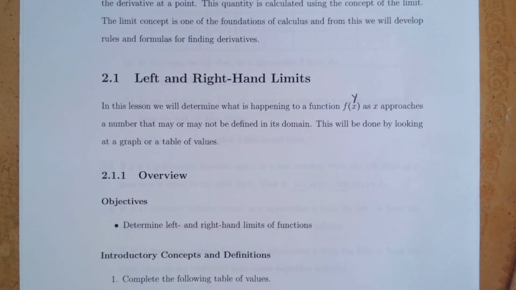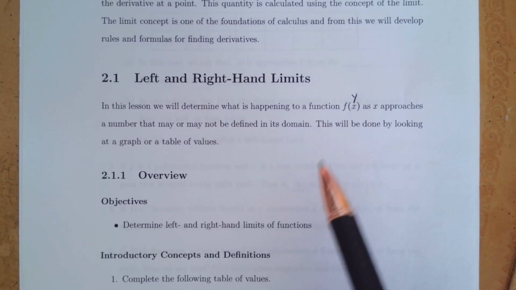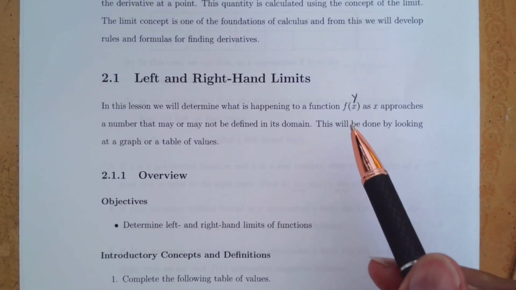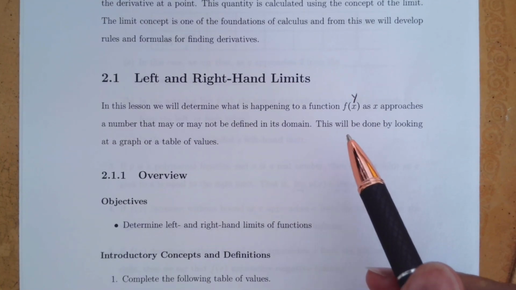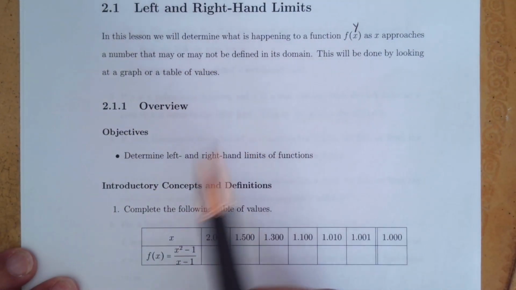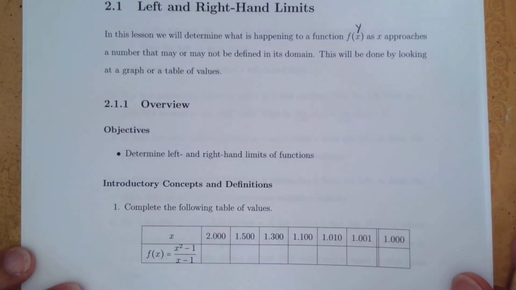Just keep that in mind, because you kind of have to wrap your head around that part to do the rest of this easily and correctly. If you understand that, it will help you get through this section pretty straightforwardly. Our objective today in lesson 2.1 is basically just determining left and right hand limits. That's our job today.